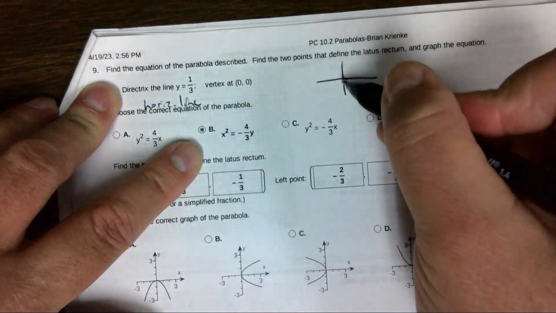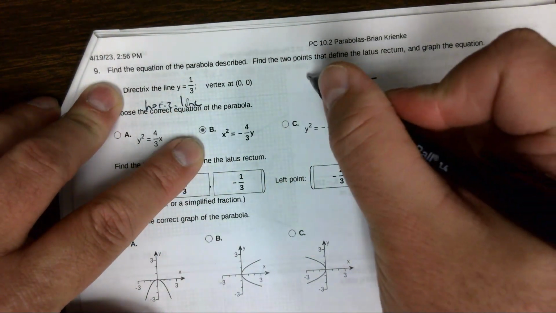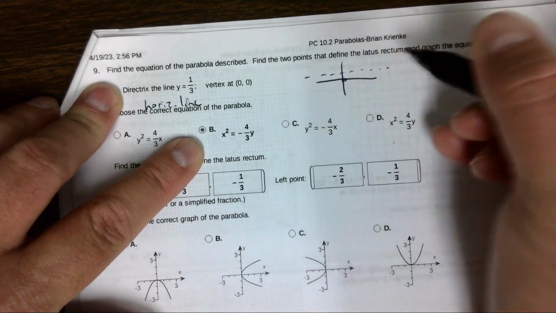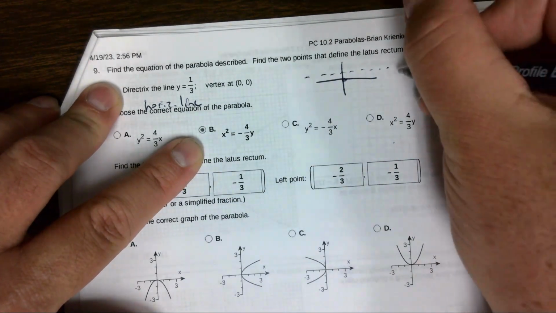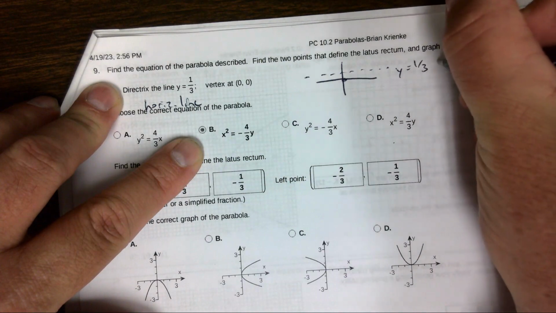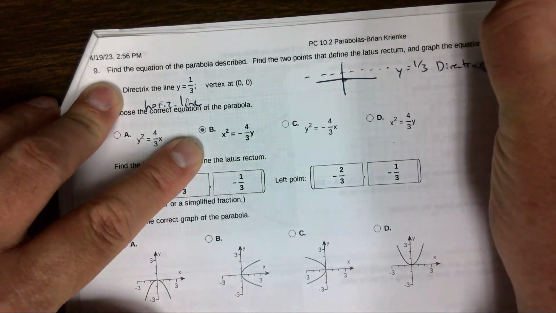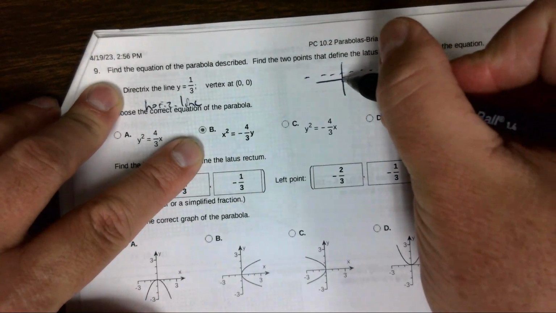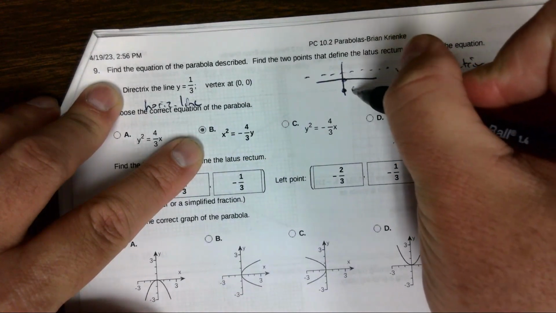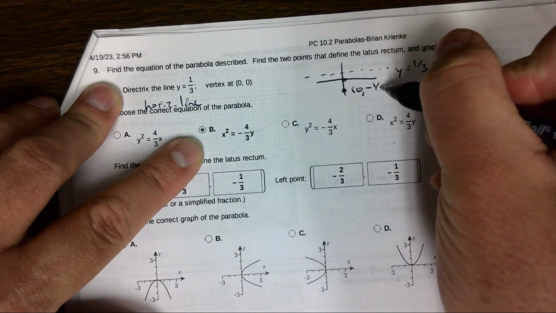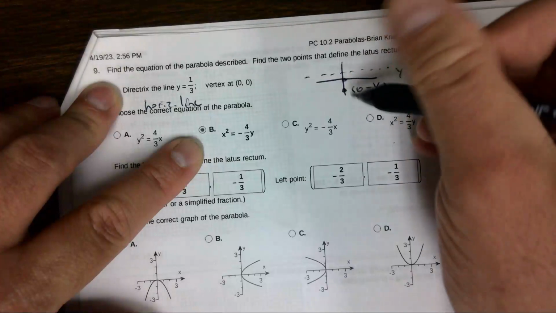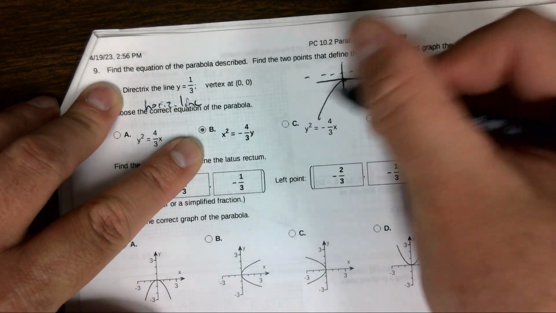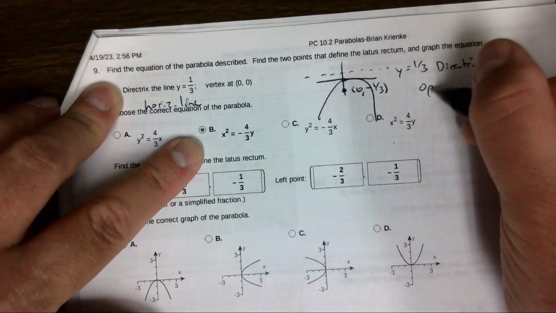And if it's 1/3, then that's above the x-axis, that means if you go 1/3 this way, which is at 0, negative 1/3, then it's going to open that direction. So that means it opens down.